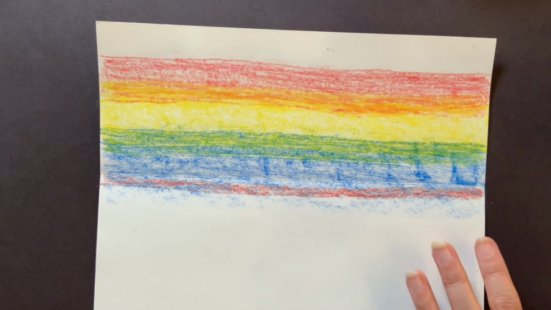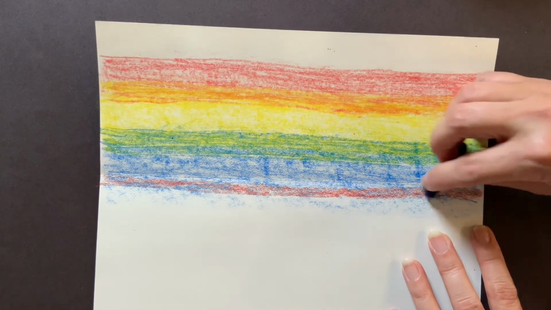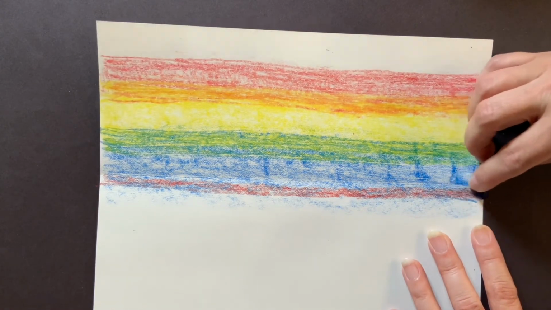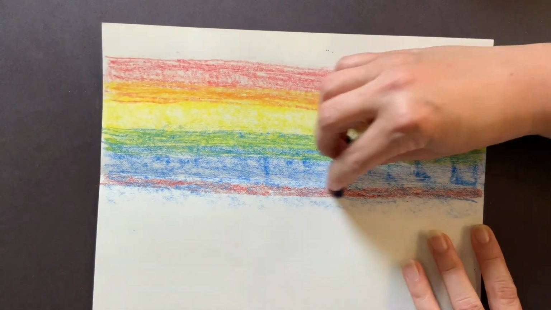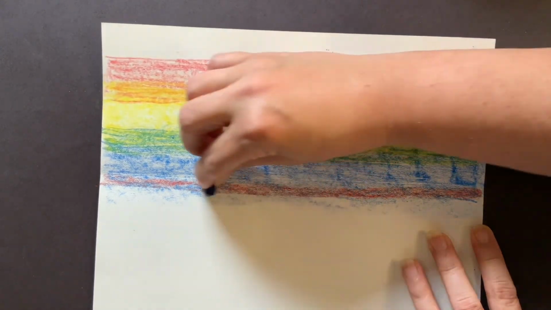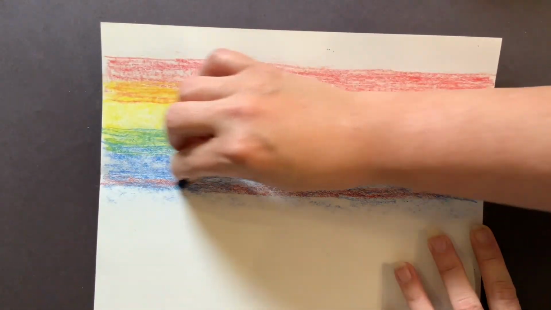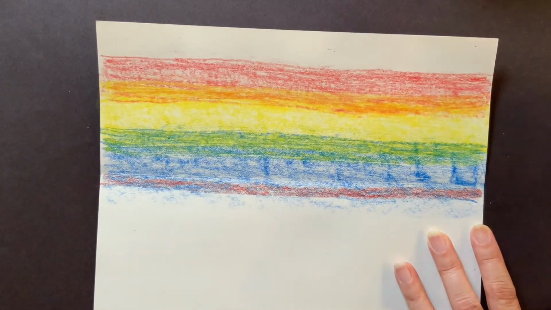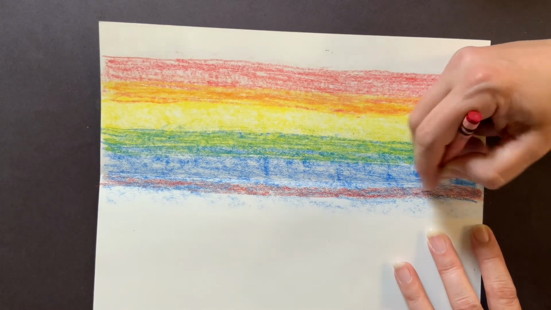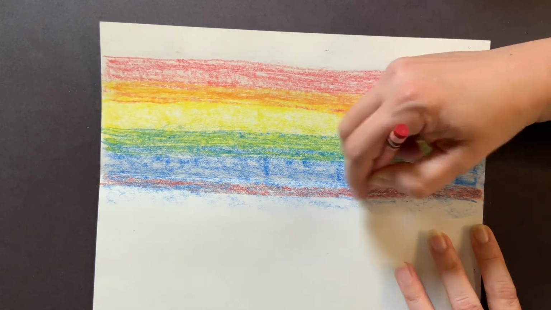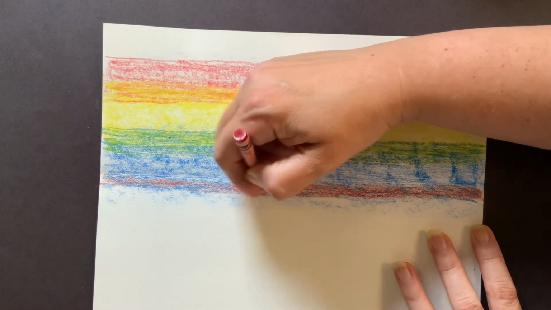So let's see, I'm going to go ahead and come back over this with my blue a little bit darker, and then I'll put my red a little bit darker. I don't want to go too low. It's just a very thin line. So here's my red, and I go back over all that with the red and the blue.